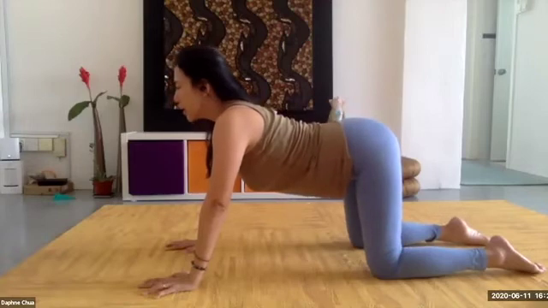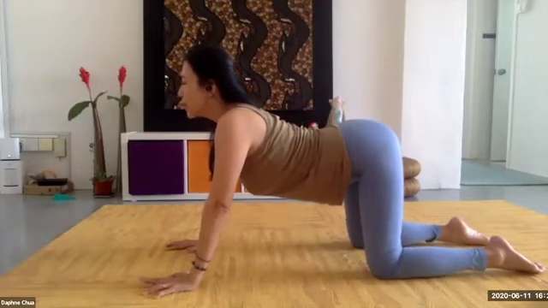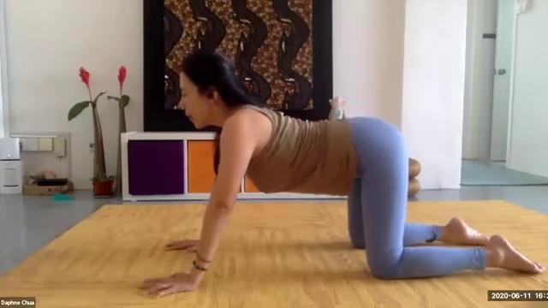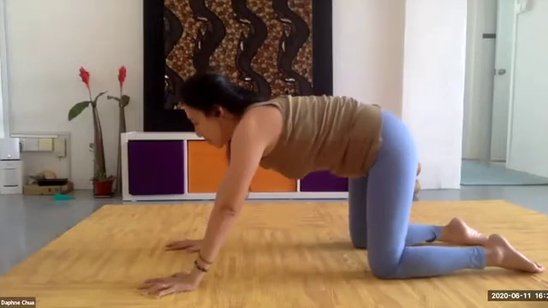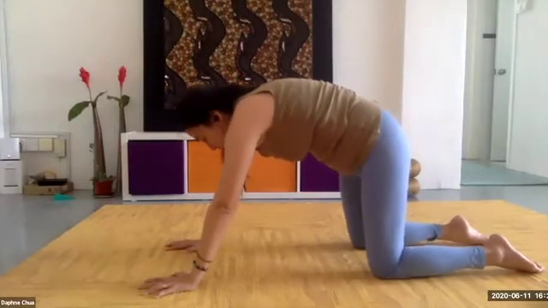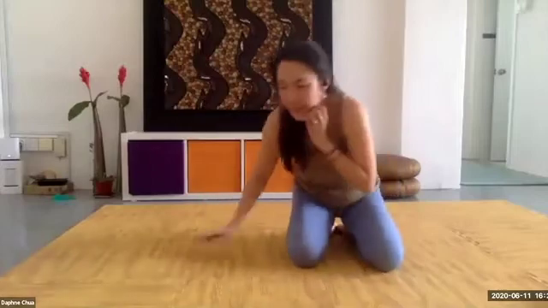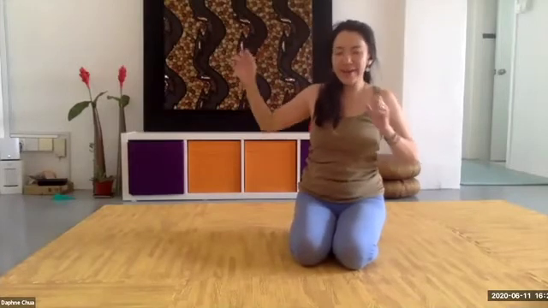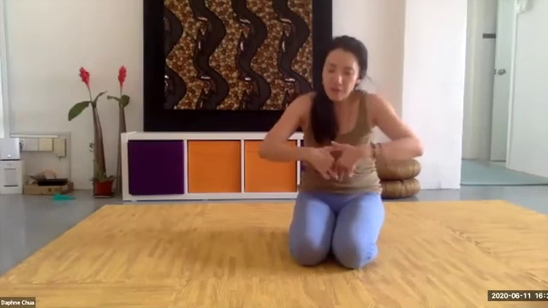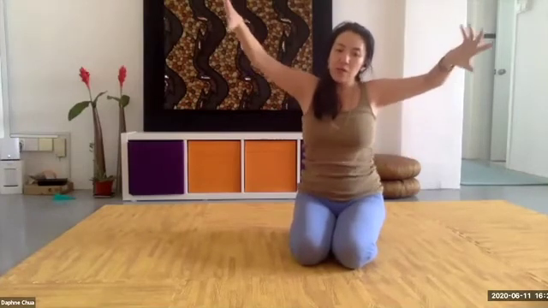Once again, come moving through this cat and cow. So oftentimes in this cat-cow roll, we can initiate from the tail or initiate from the head, but this time I'd like you to initiate from the navel center, outwards, and then drawing it back in.